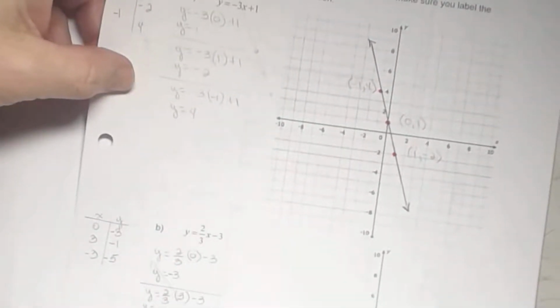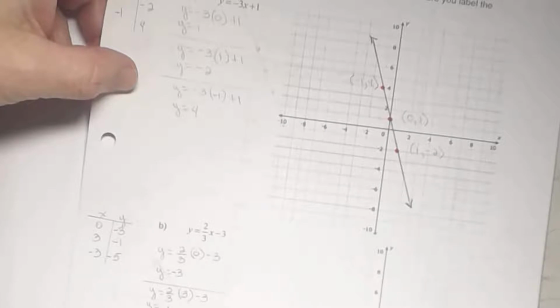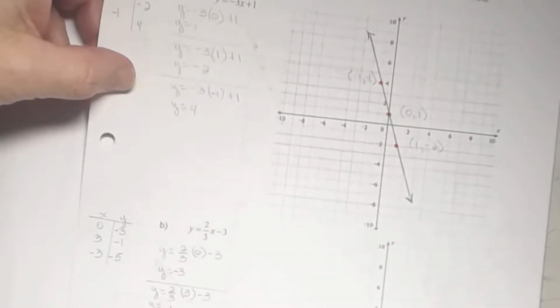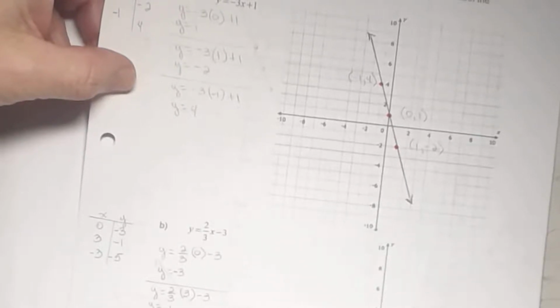Now, the y-intercept is where the graph crosses the what? The y-axis. You had to graph a line using x and y-intercepts on the test. The y-intercept is where the graph crosses the y-axis. The x-intercept is where the graph crosses the x-axis.